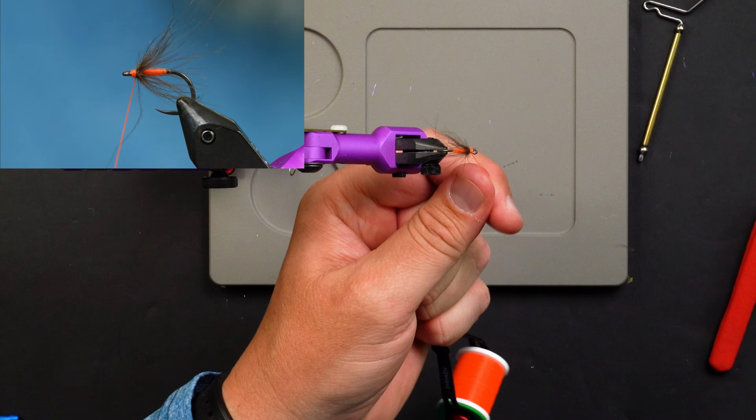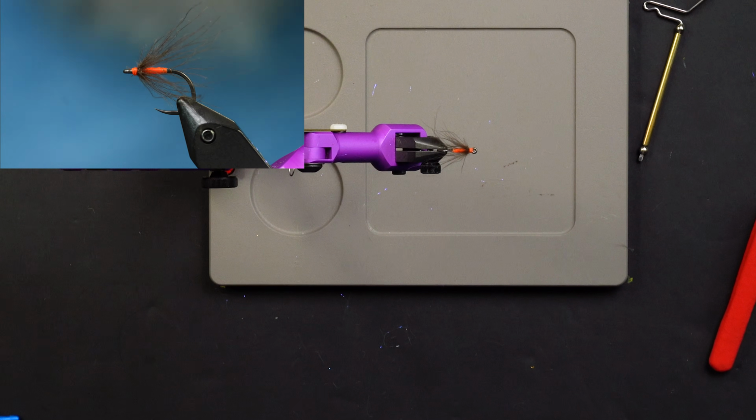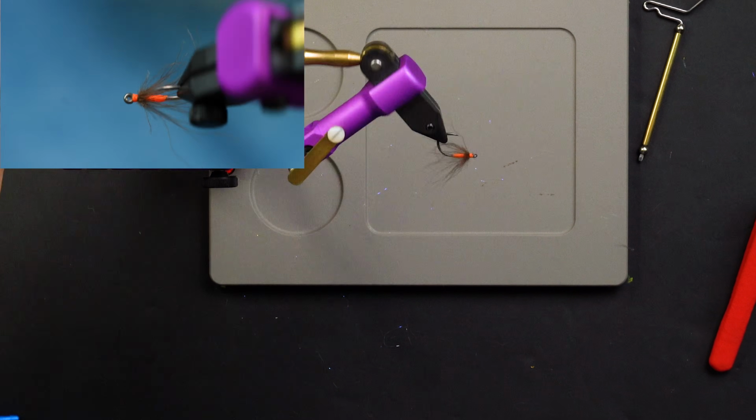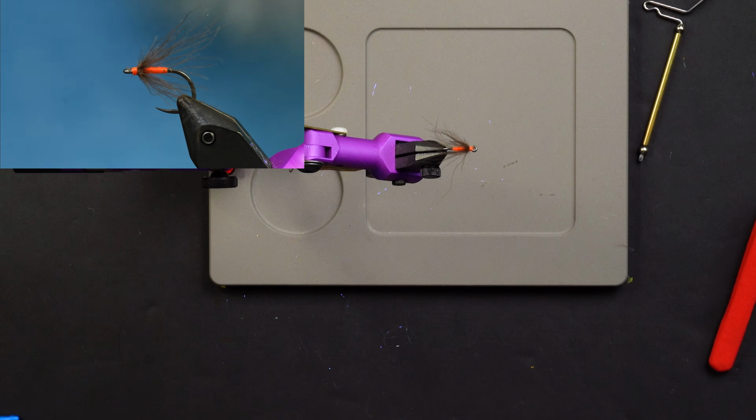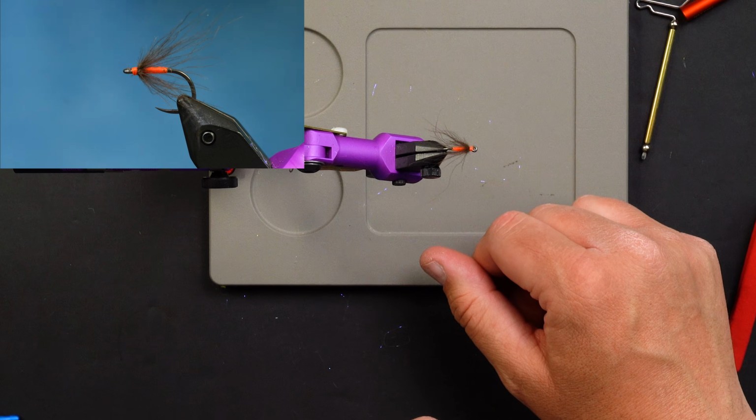So anyway, there you have it. Some ideas of when to use split thread, when to use dubbing loops. I think that they're both absolutely needed at the vise. One doesn't do everything the other one does. So start playing with it. Find a way to comfortably split the thread and mess with it at your vise.